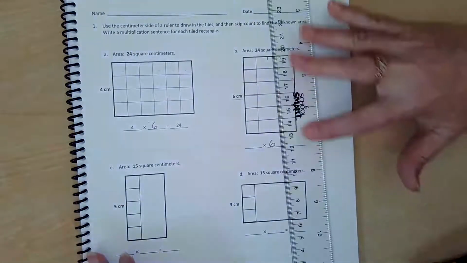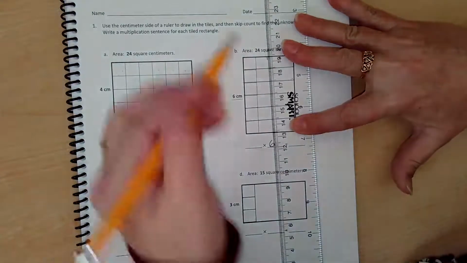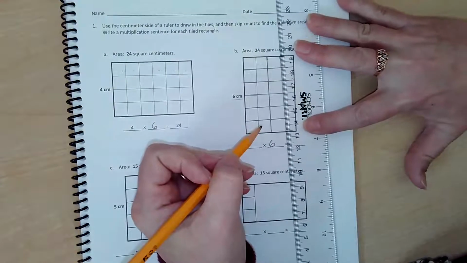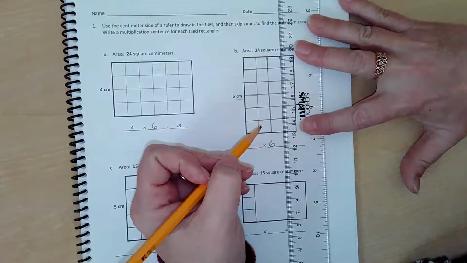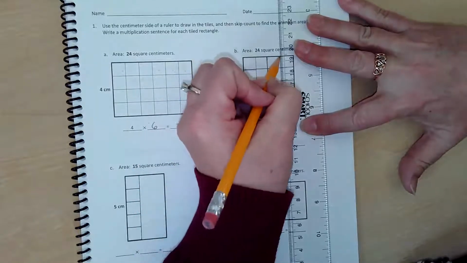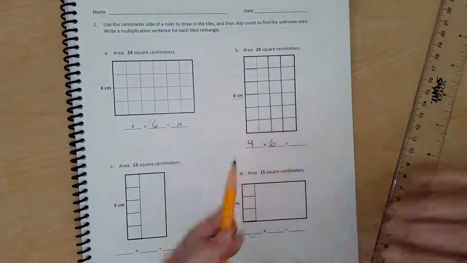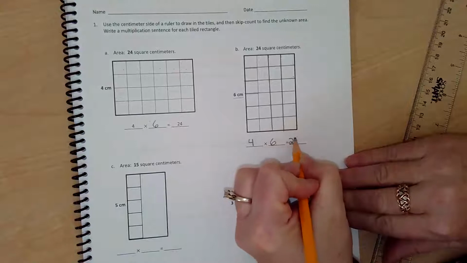Now I'm going to draw my lines down. And it's going to give me 4 centimeters. So I'm going to put 4 here. So 4 times 6 equals 24.